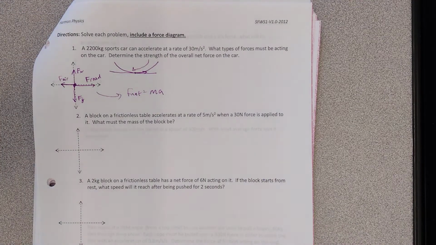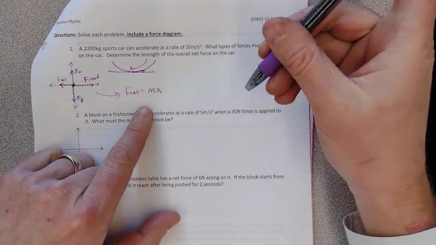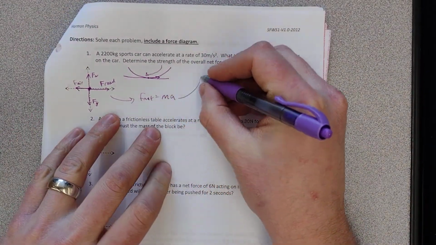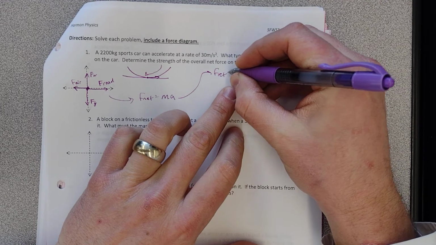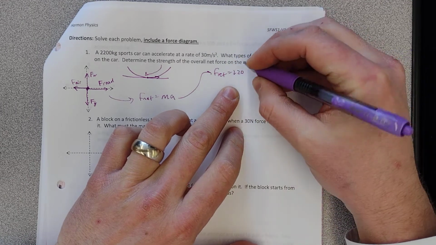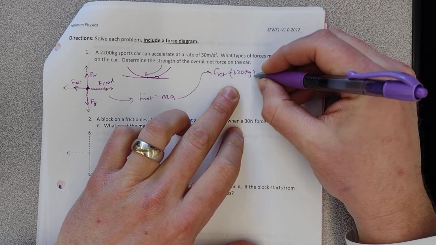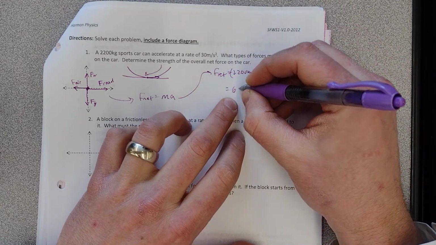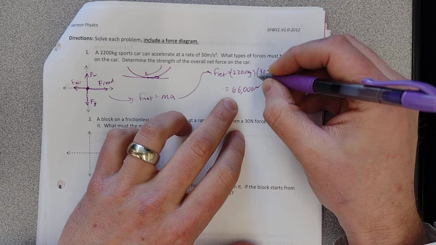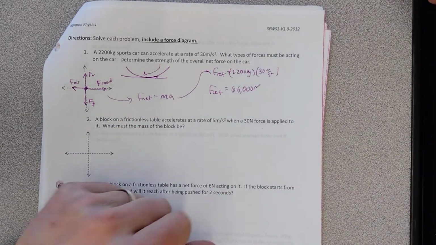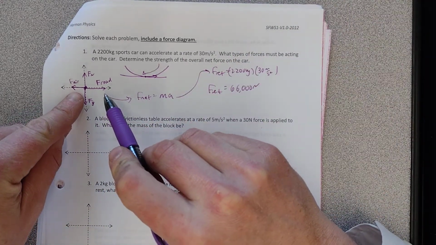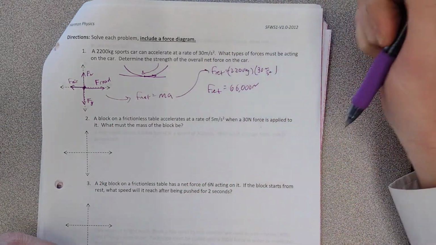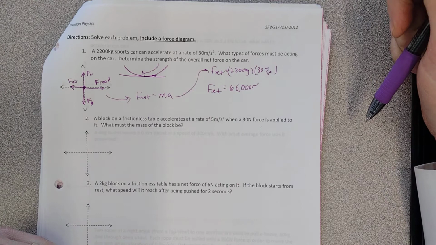All right. So F net equals ma. F net is 2,200 kilograms times the acceleration of 30 meters per second squared. That's going to be 66,000 newtons, F net. So overall, this has to be 66,000 newtons. If you know the mass and acceleration, you can get the total force.